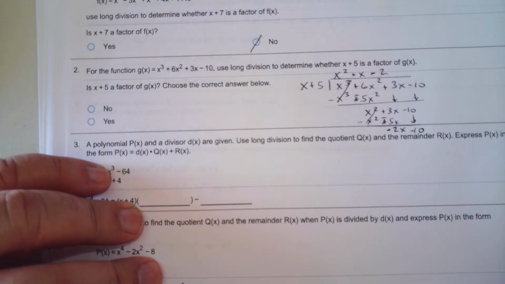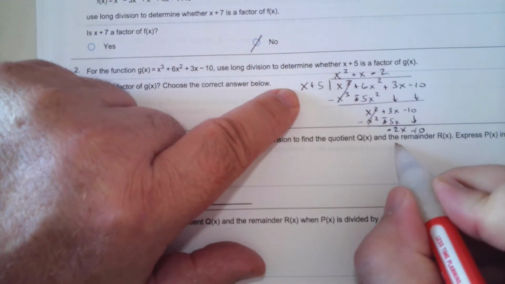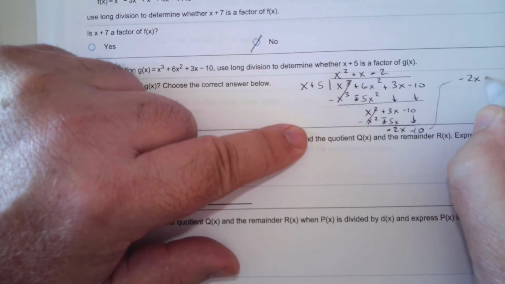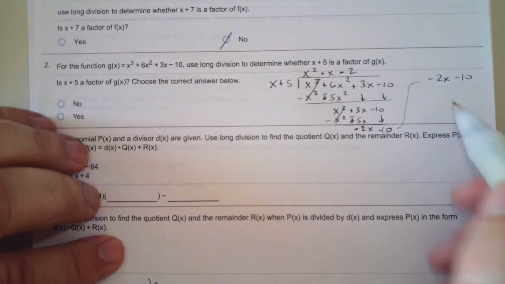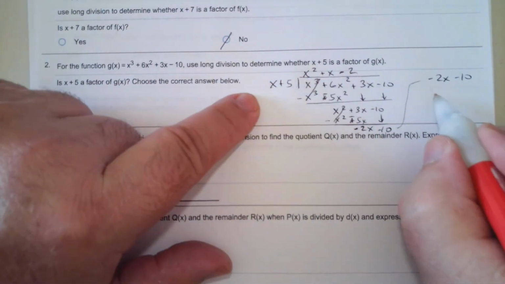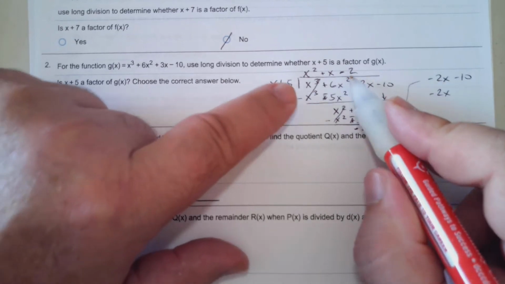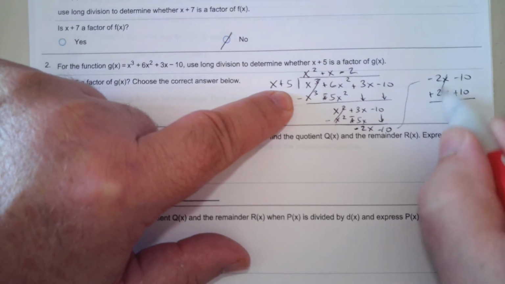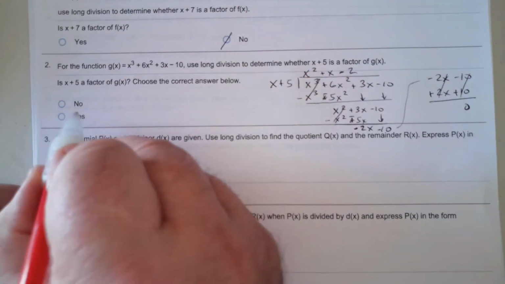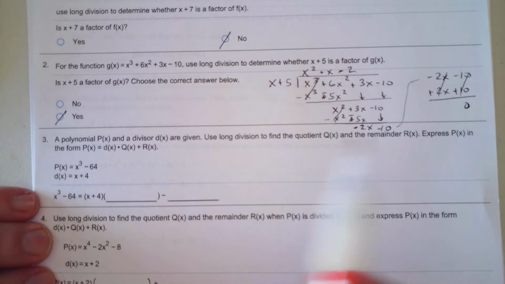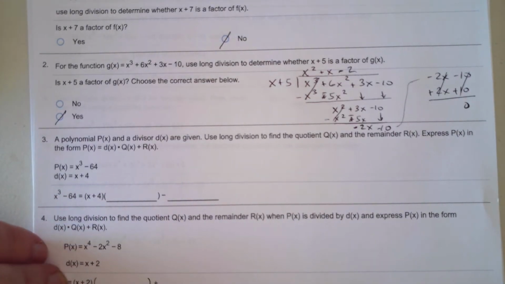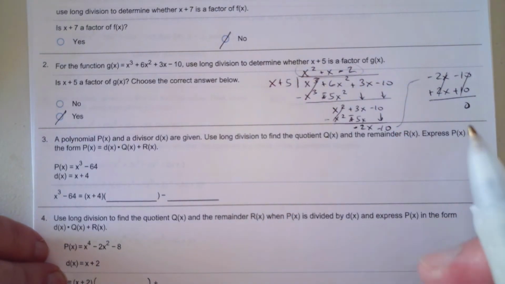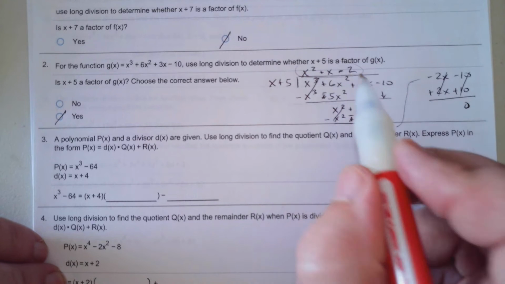Negative 2. Negative 2 times x is negative 2x. Negative 2 times 5 is negative 10. Change the signs and add. So, yes, since the remainder is 0, it is a factor. And the other factor we're looking for is x squared plus x minus 2.